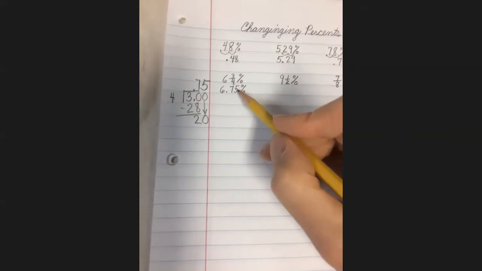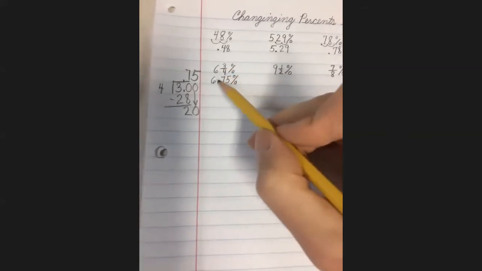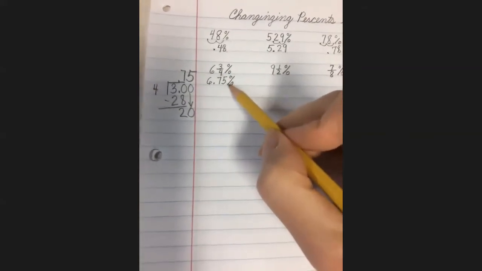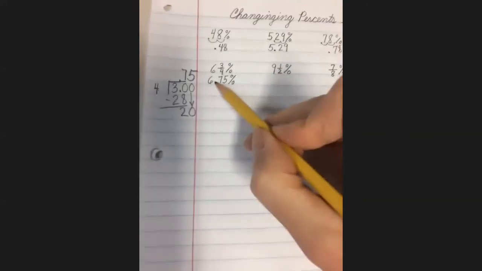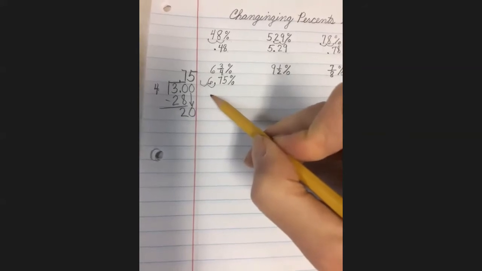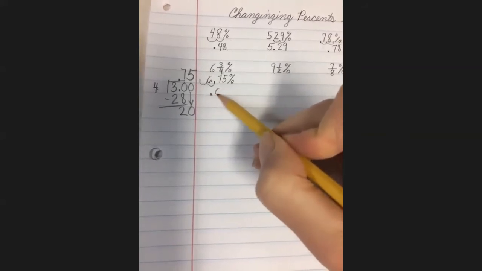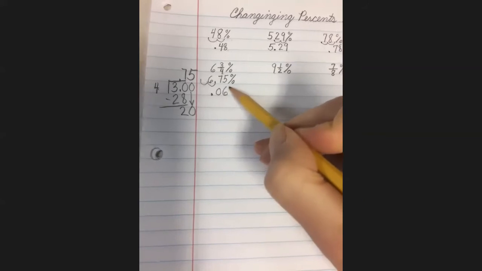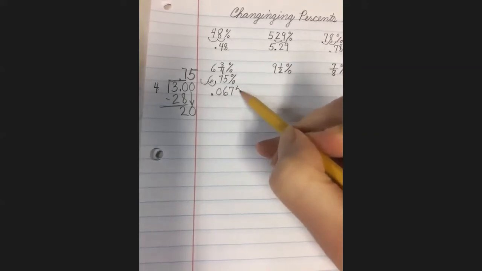But that's still a percent. It's still 6.75%. I still have to move it over 2 places. 1, 2. And my answer is 0.0675.